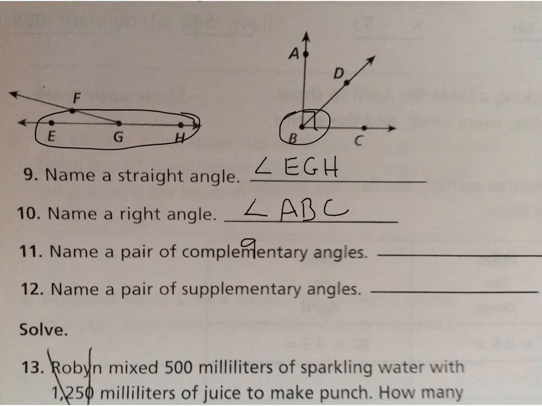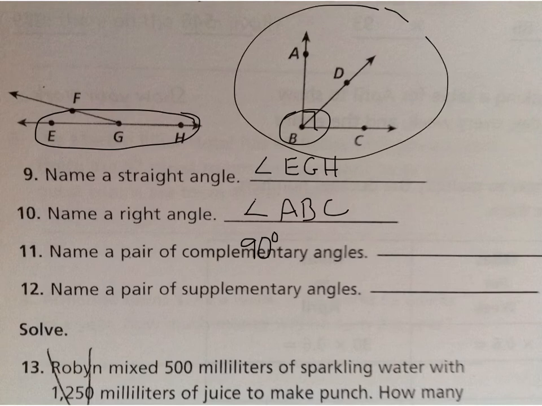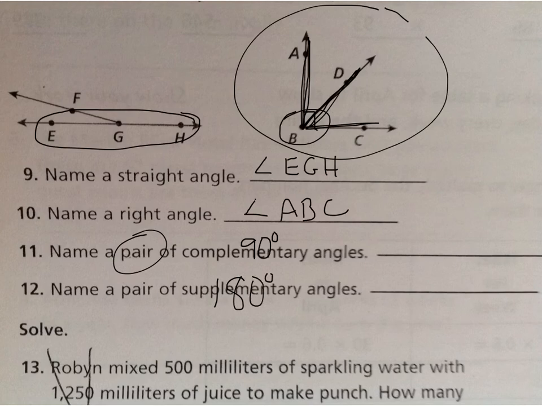Complementary angles are angles that equal 90 degrees. So that's this right here. We have to label this angle and this angle. A pair needs to be 2. The supplementary is 180 degrees, so we need to label this angle and then this angle. So remember, a pair means there needs to be 2 angles listed.